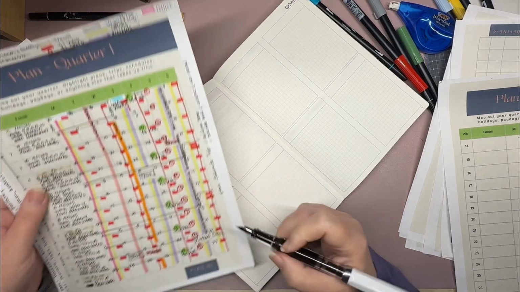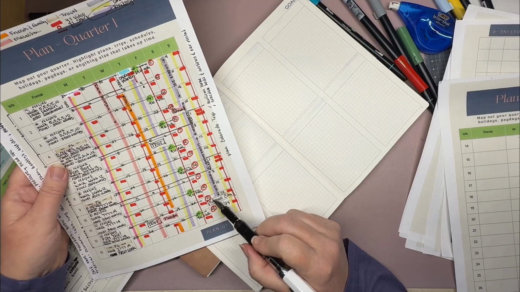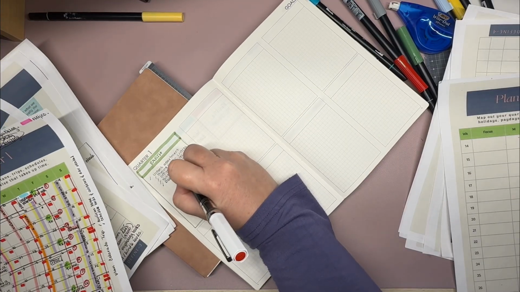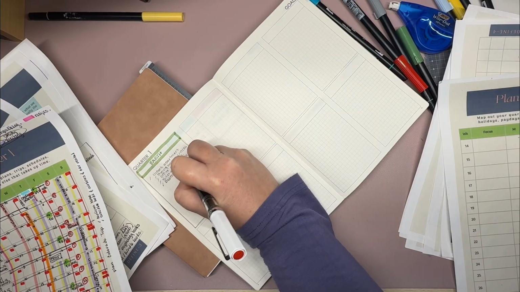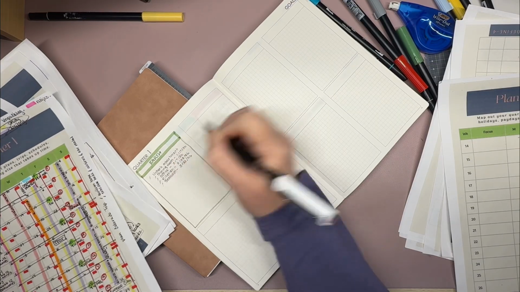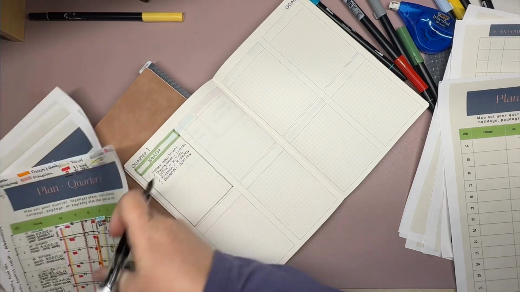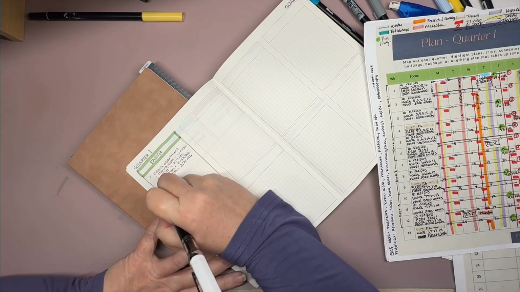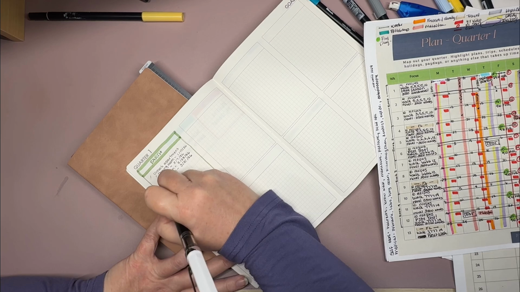And we want that done by the 21st of March, so 3/21/26.